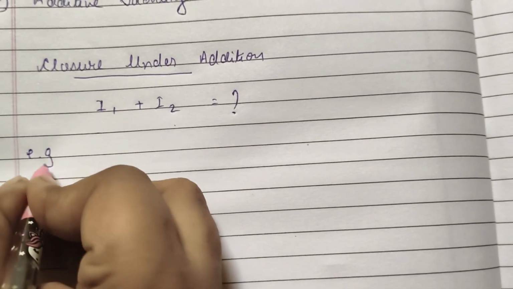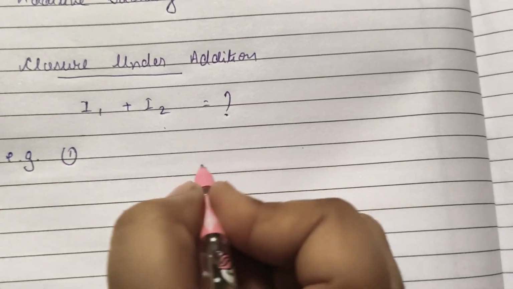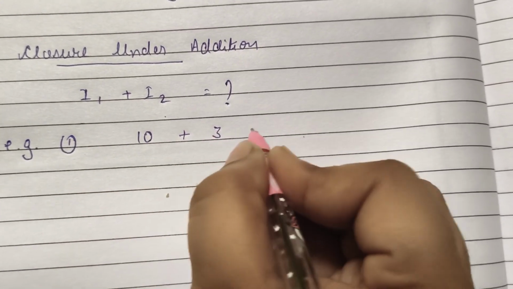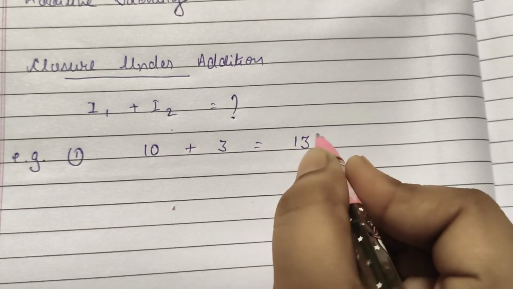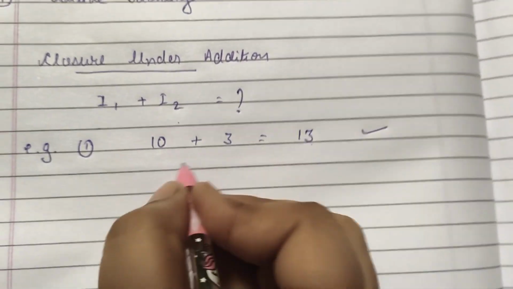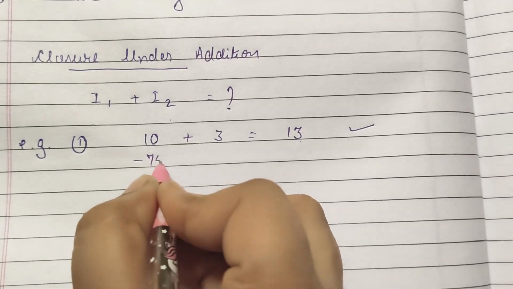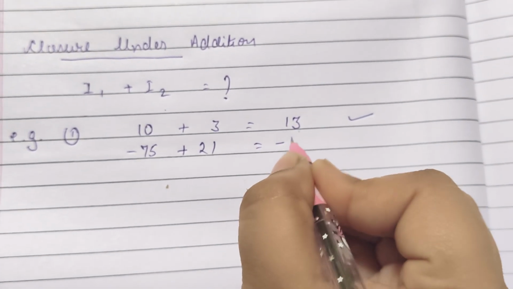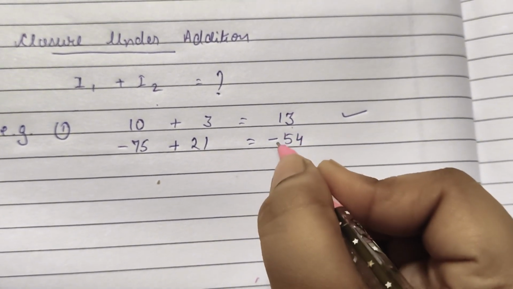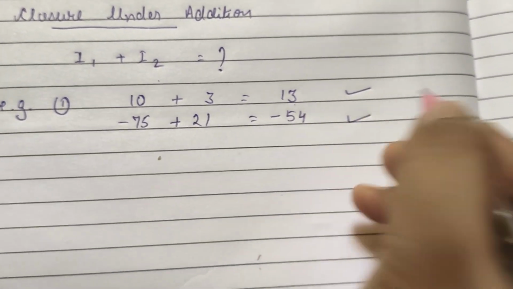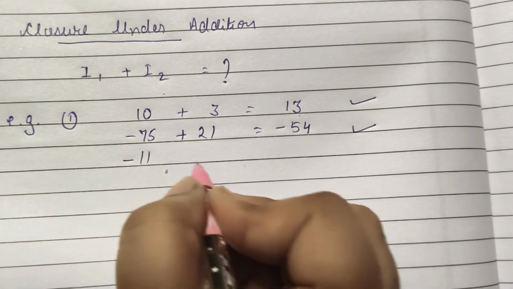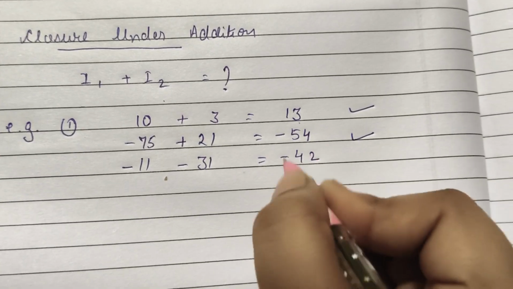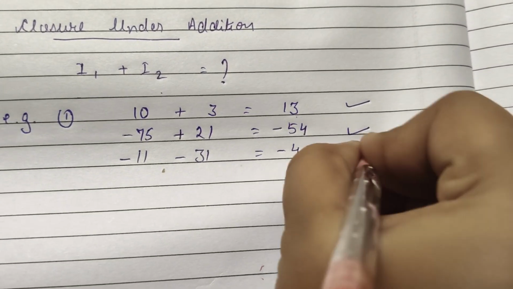First example, we have numbers. We have 10 when added to 3. The result is 13. 13 is an integer? Yes. Second, we have minus 75 and plus 21. The result is minus 54. Minus 54 is an integer? Yes, it is an integer. We have minus 11, minus 31. The result is minus 42. Minus 42 is an integer? Yes, it is an integer.